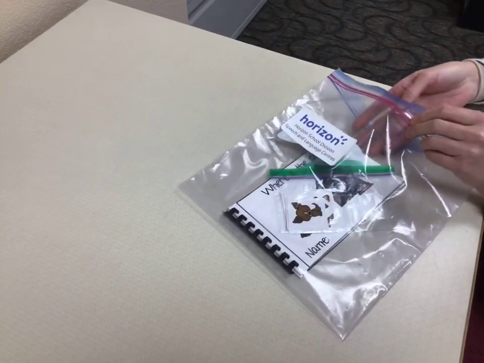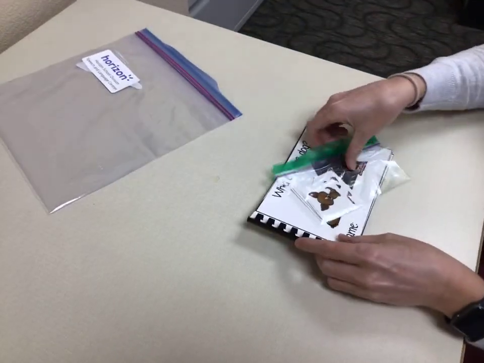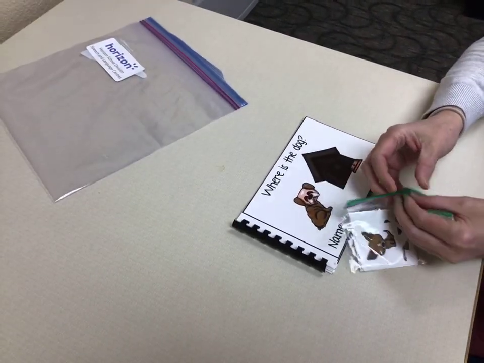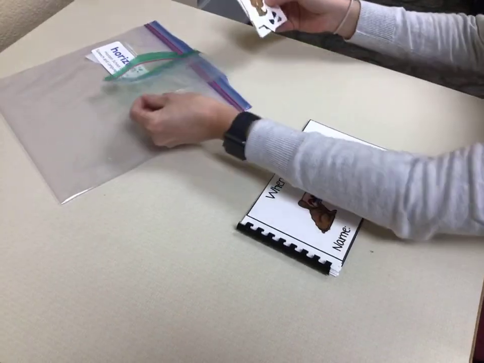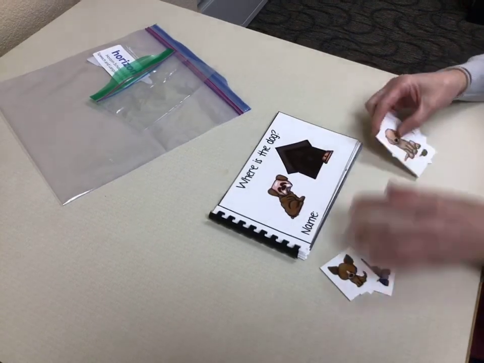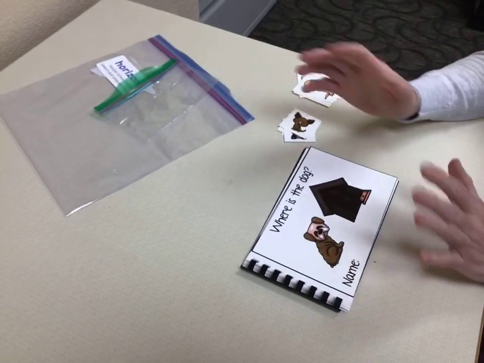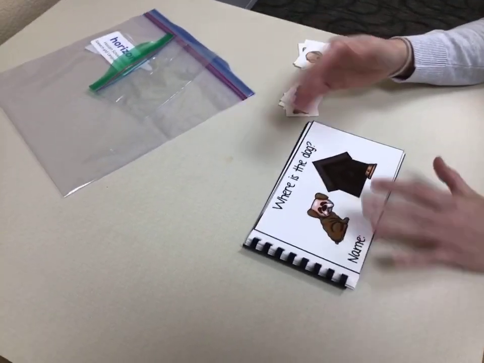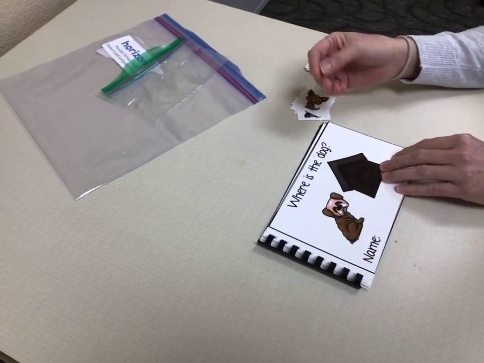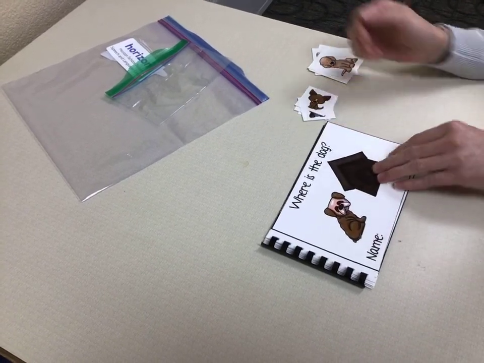Here is the Where is the Dog Location Concepts book. So you have your main book, and then you have a bag of pictures of dogs. There's some little dogs, and then there are some big dogs. And again, with a lot of our activities, the first place you might be starting is just teaching the children about these different concepts. So it might mean that the adult is going through the book at first, reading the book to the child and talking about what's going on in the pictures.